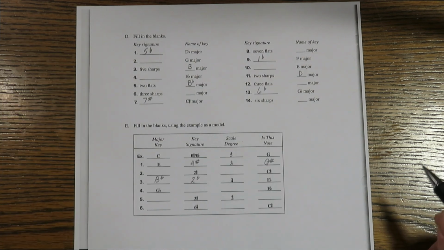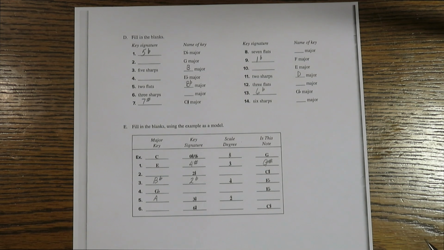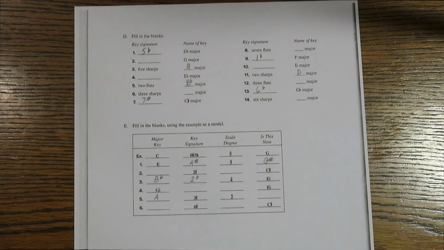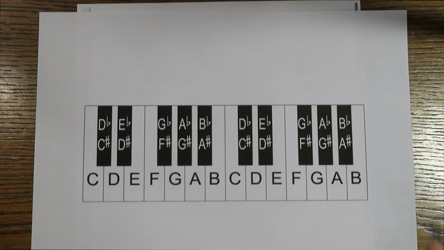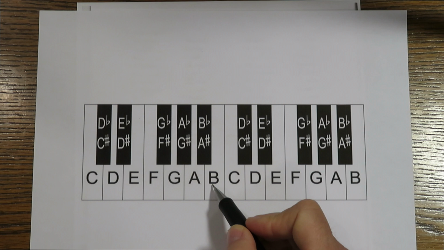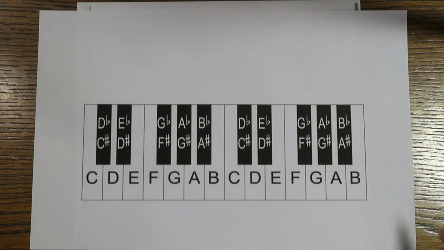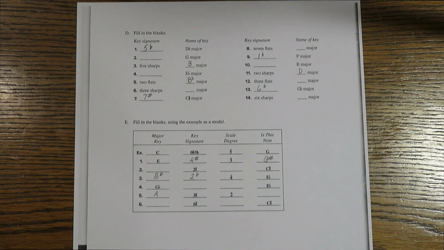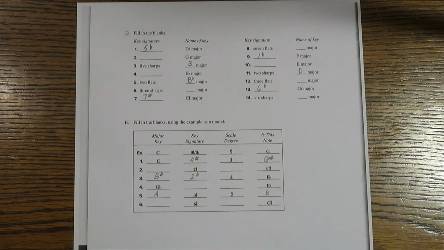A major has 3 sharps. So, now what is the second scale degree in A major? Well, if we look here, whole step, boom, there it is. B is the second scale degree.